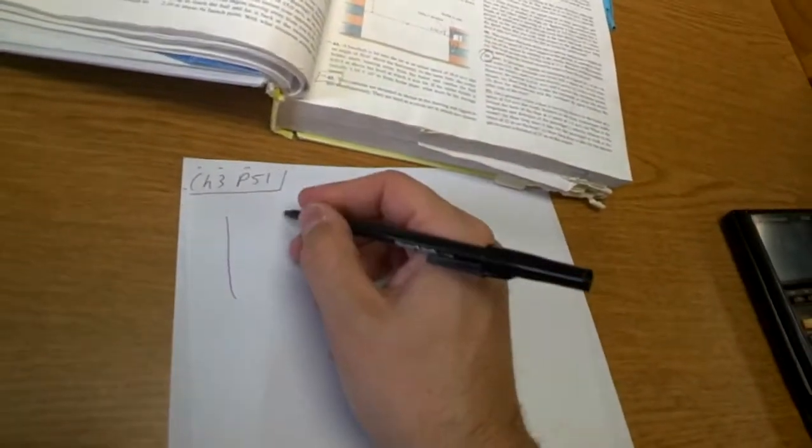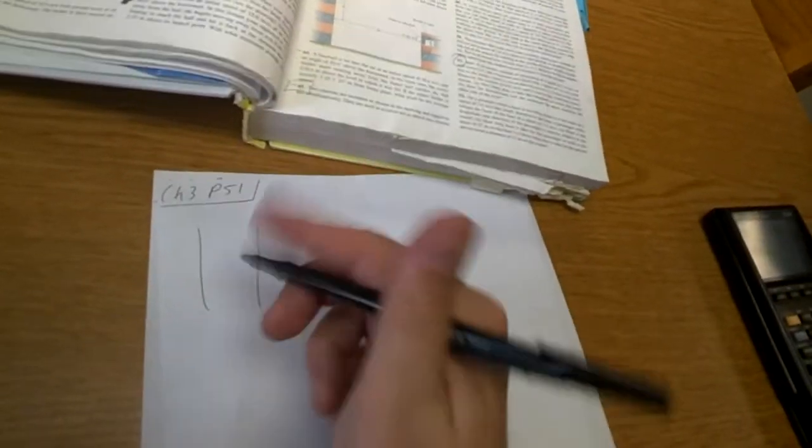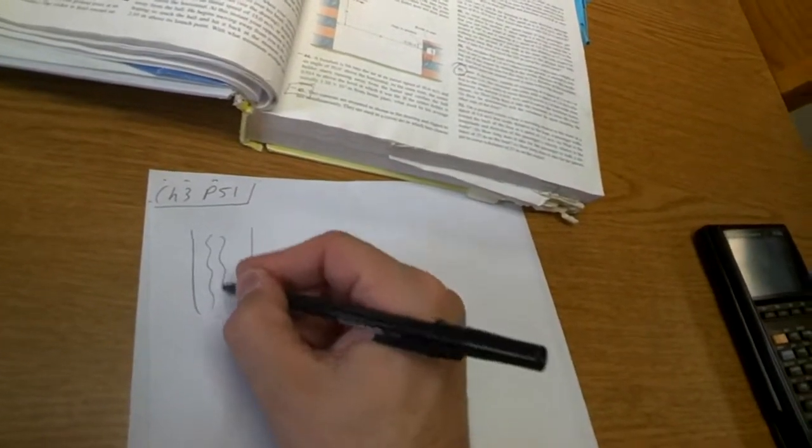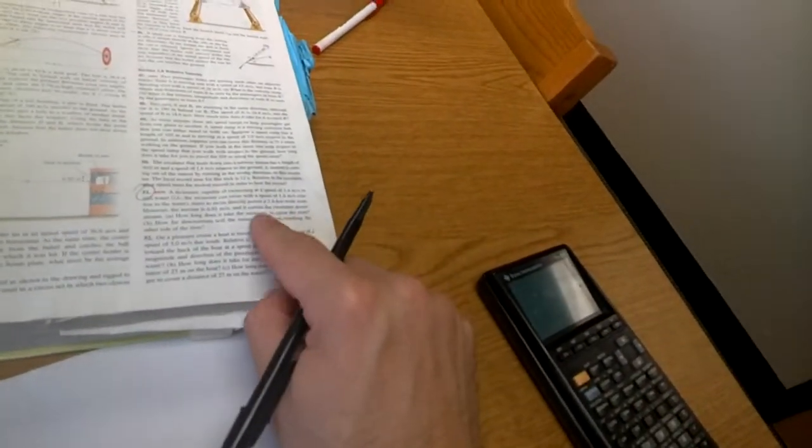Now I'm going to draw a picture that's a little bit different than the key. If you look at the key, this is a different setup. I'm going to view this as top down. So here's my river, and they tell us how fast the river's going. Let's see here, what's the river doing? The current is 0.91 meters per second and carries them downstream.